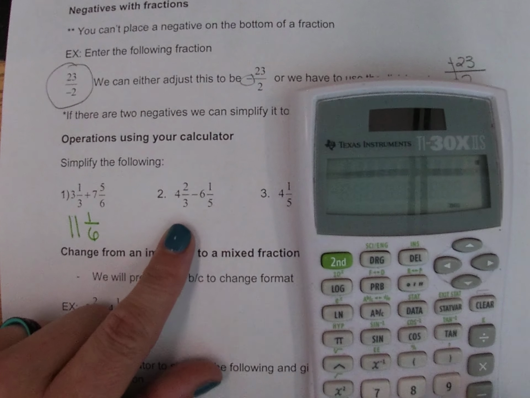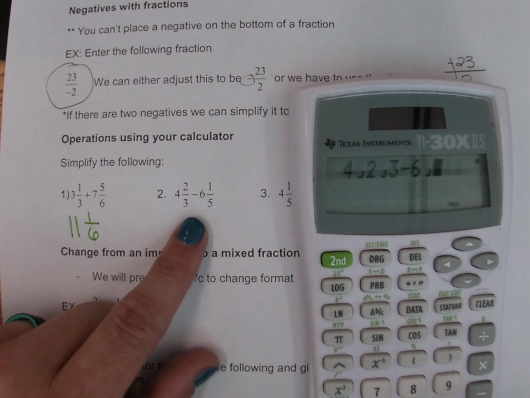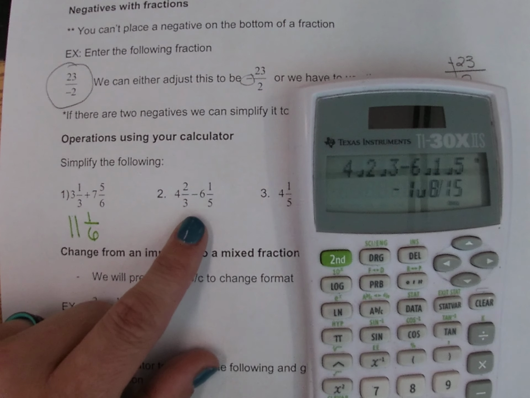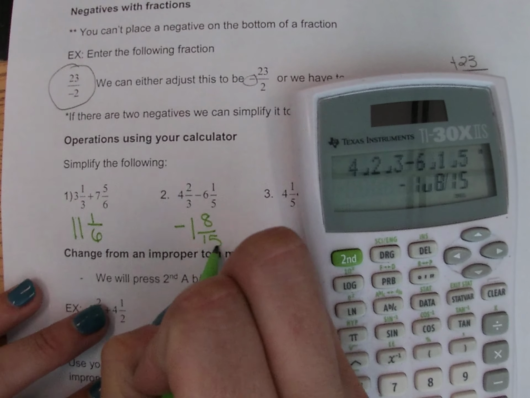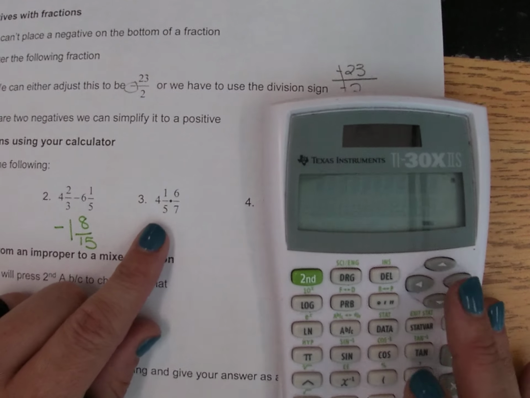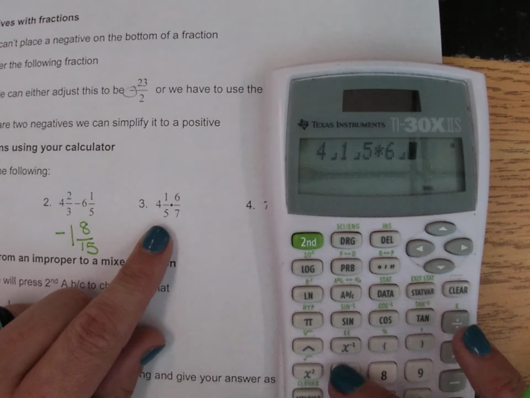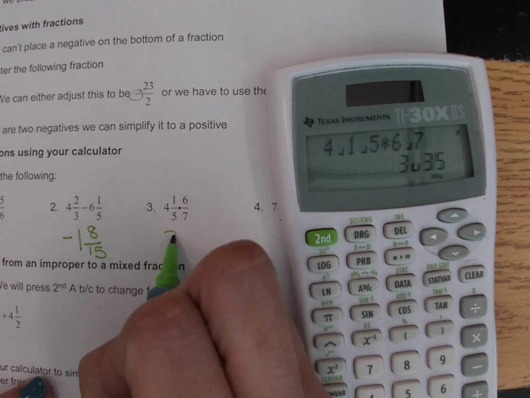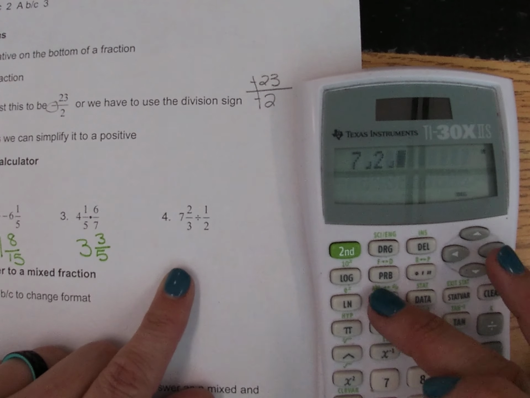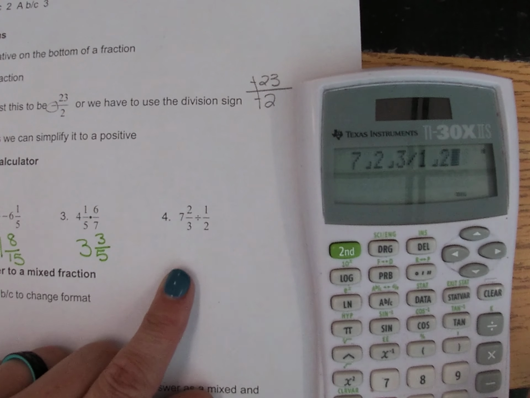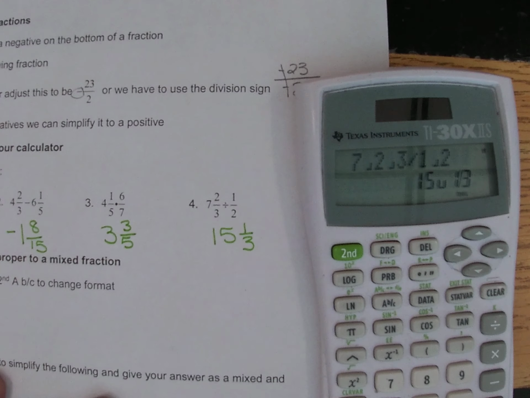Okay, so if we do the next one, 4 ABC 2 ABC 3, and we're going to subtract off 6 and 1/5. Again, that U, so this is going to be -1 and 8/15. The same thing for multiplication and division, so you don't have to worry about any of those rules of when do you flip the fraction or all that stuff, which we should know. But again, this is going to allow you to deal with it. 7 ABC 2 ABC 3, times 1/2. Okay, and we're getting 15 and 1/3.